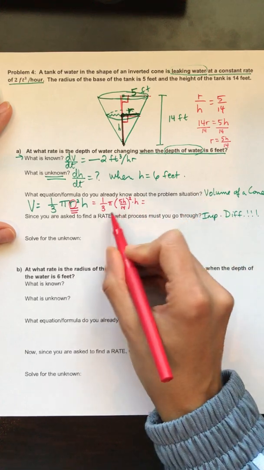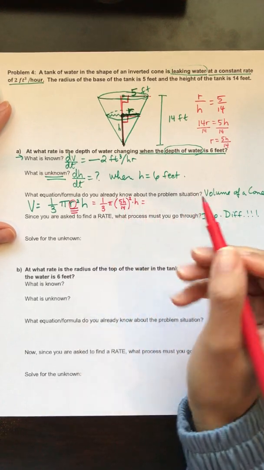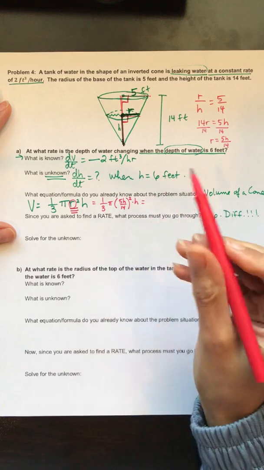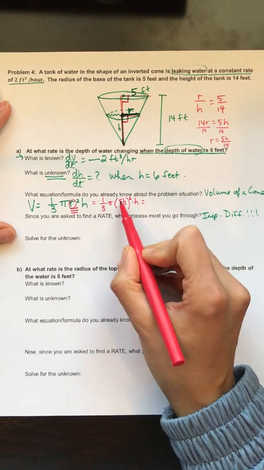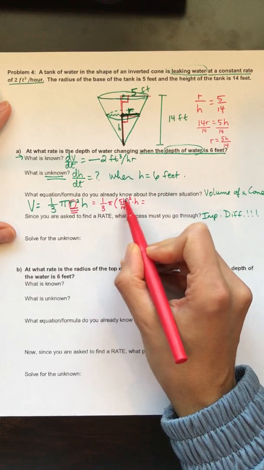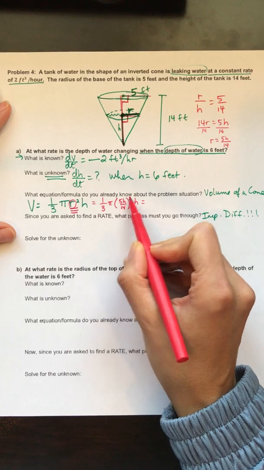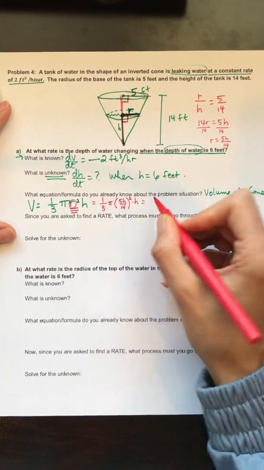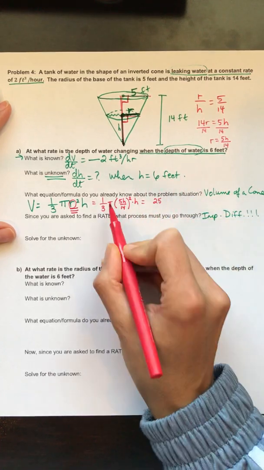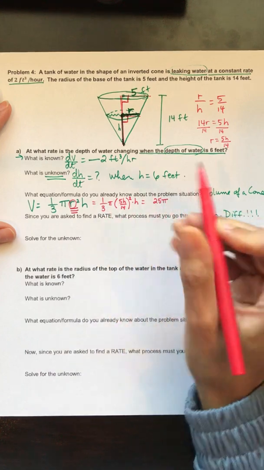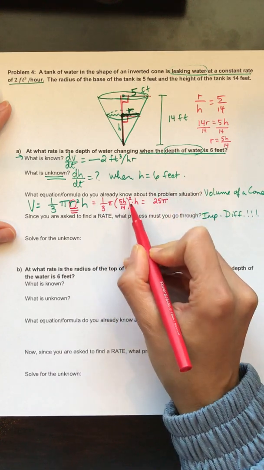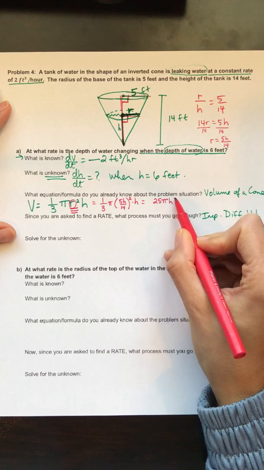You'll want to clean this up a little bit before you find the derivative. So let's see, we'll have 25 on the top, 5 squared, 25. We will have a pi. We will have an h squared times h, which is h cubed.